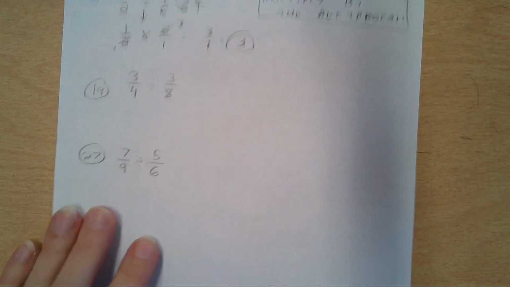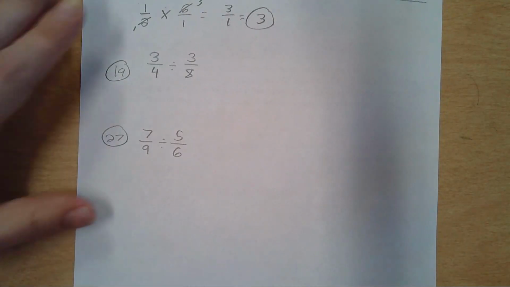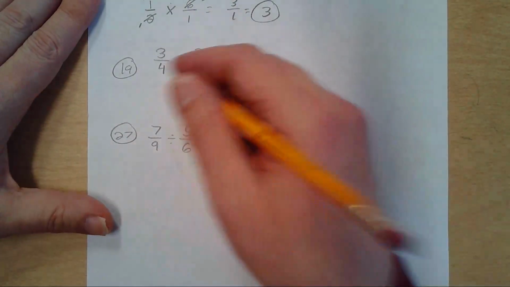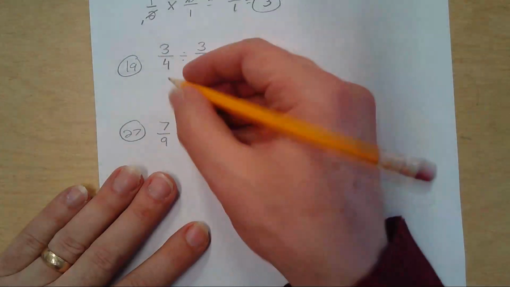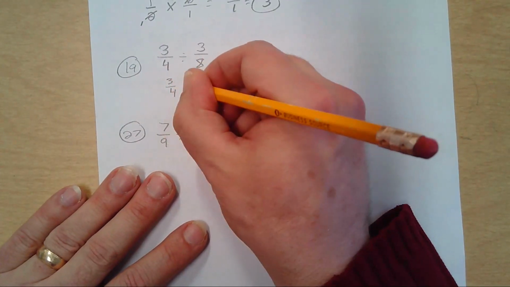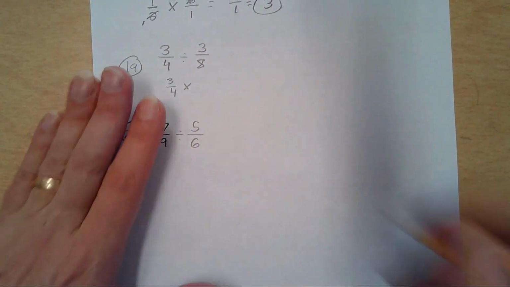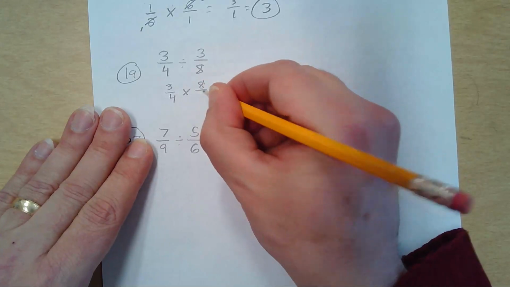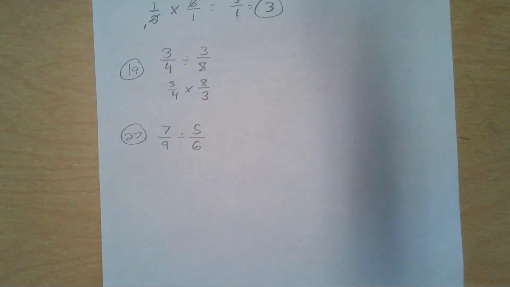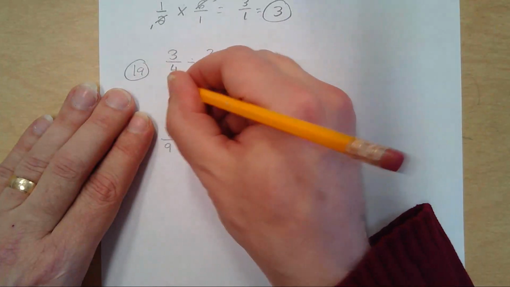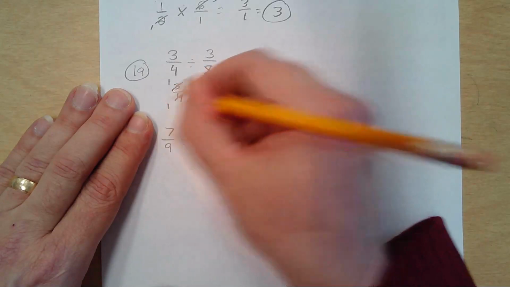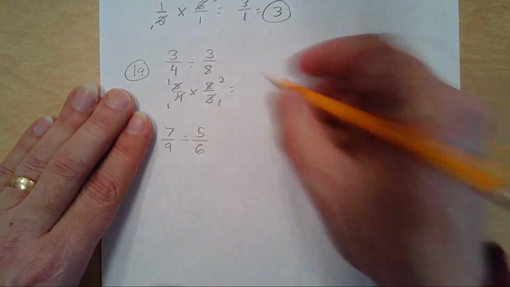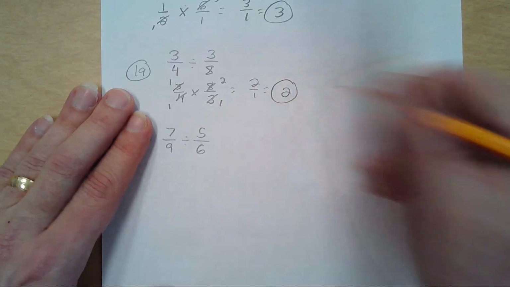I'm about to do 19 and 27. Here we go. So 19, 3/4 divided by 3/8, rewrite as a multiply. 3/4, division becomes multiply. The reciprocal of 3/8 is 8/3. Cross simplify: the 3's become 1's, the 4 becomes a 1, the 8 becomes a 2. 2/1, final answer, 2.